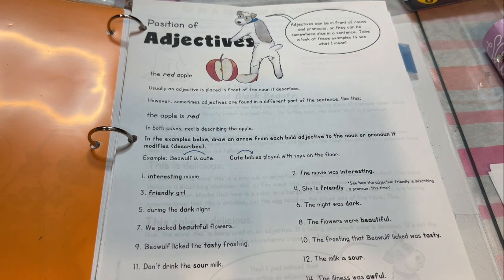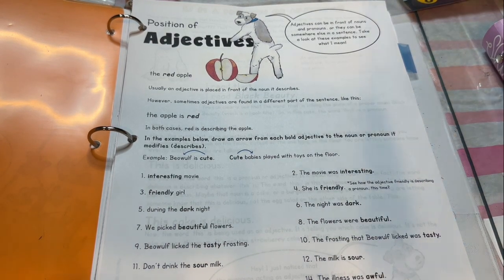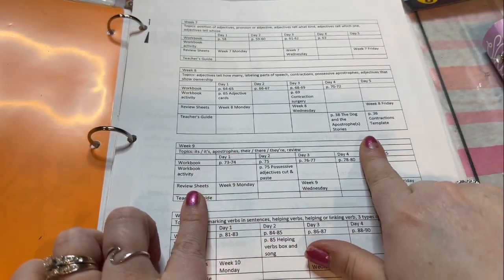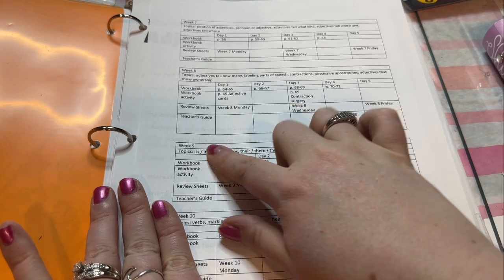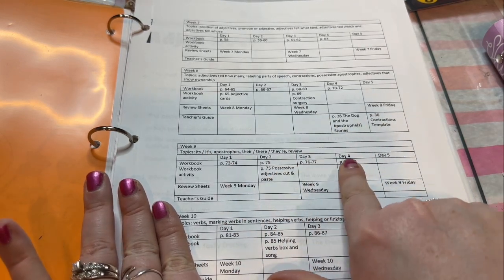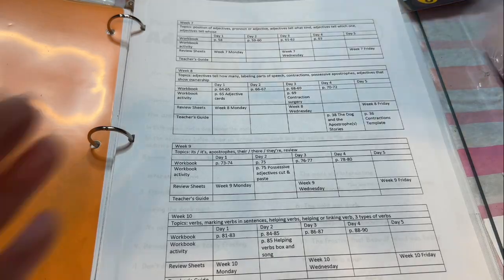So they give you a scope and a sequence. And so I take the scope and sequence and I say, okay, we're in whatever week. So I'm going to take 73, 74, 75, and I'm going to split up the days and put it in a pocket for her.